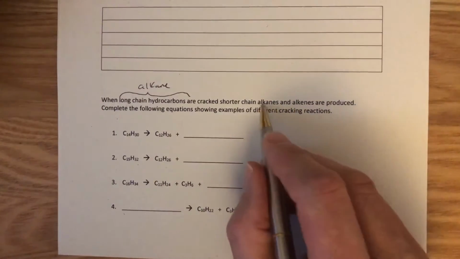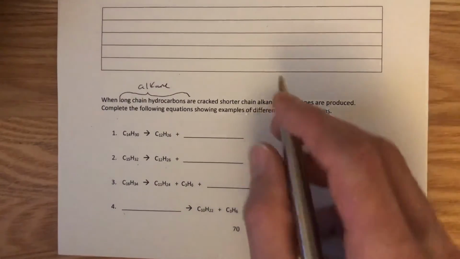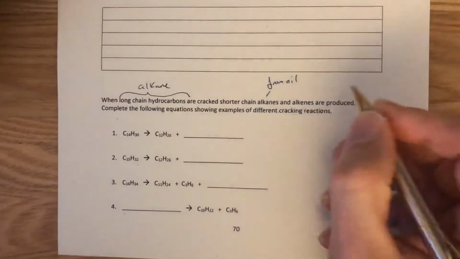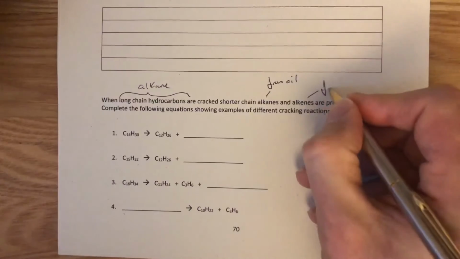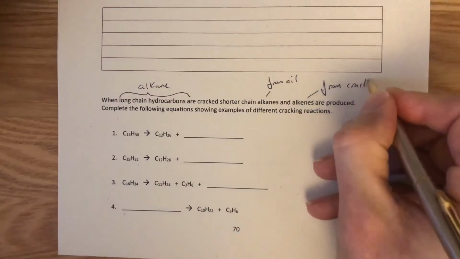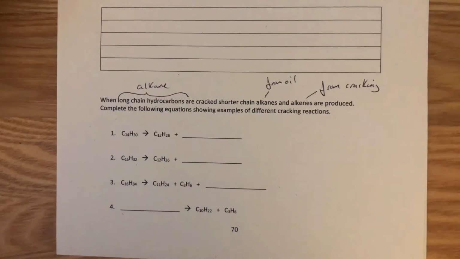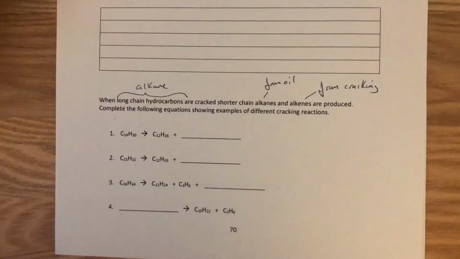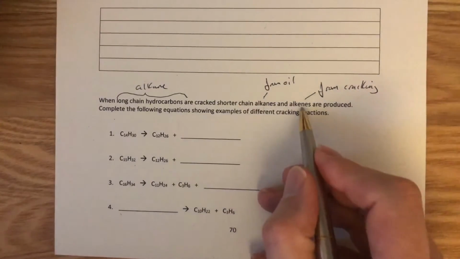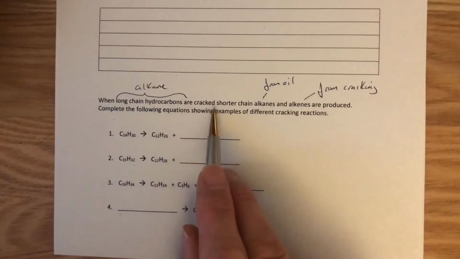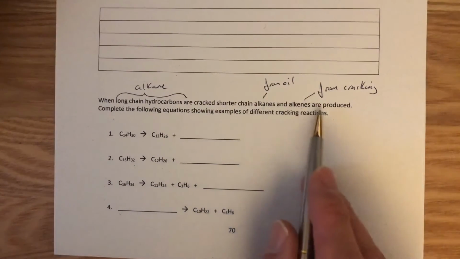Alkenes, we started with alkanes, that's from crude oil. Okay, alkanes from oil, crude oil. Okay, alkenes from cracking. That's important. So we do not get alkenes in crude oil, we get alkenes from cracking alkanes. Now that's confusing because there's only 1 letter difference between the two, but it's important. So when long chain hydrocarbons are cracked, shorter chain alkanes and alkenes are produced.